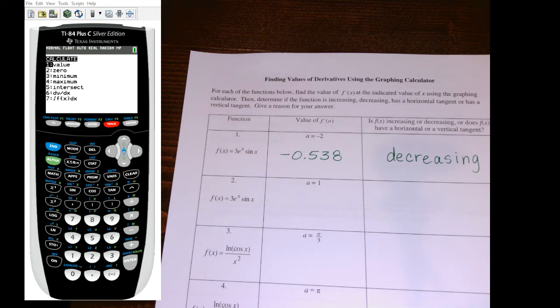Now, we're going to choose option number 6 here. And look at what the calculator is asking you. It just puts a cursor there. So you technically could move your cursor around to get to the point you want the derivative. However, I want it at 1. And instead of moving my cursor around, I'm just going to type 1.